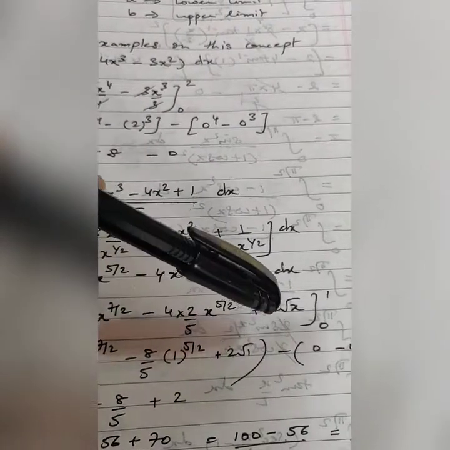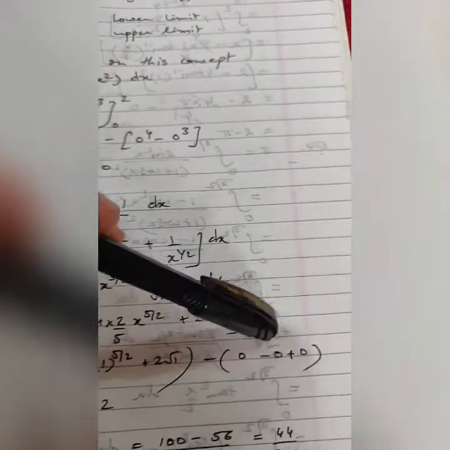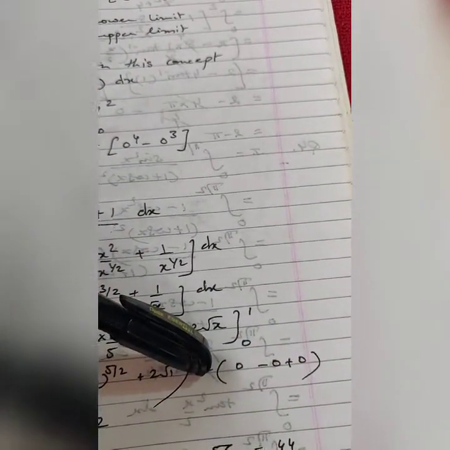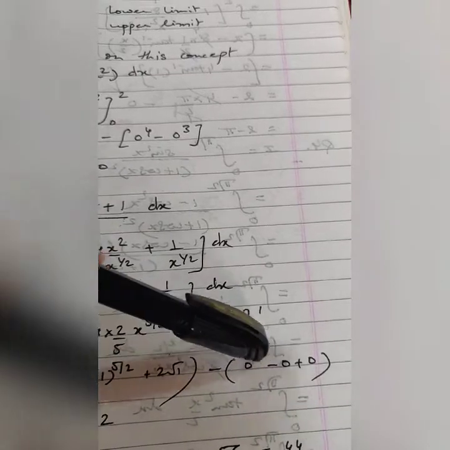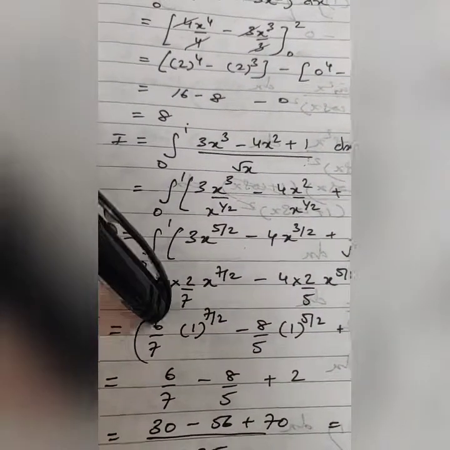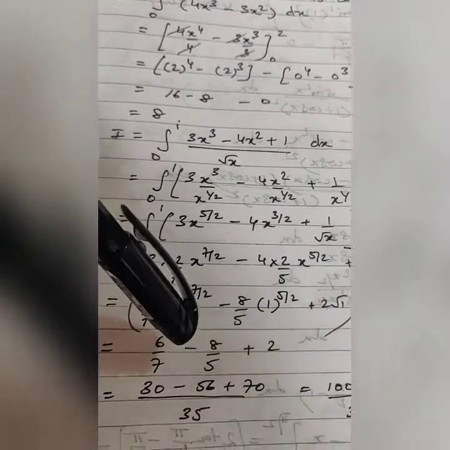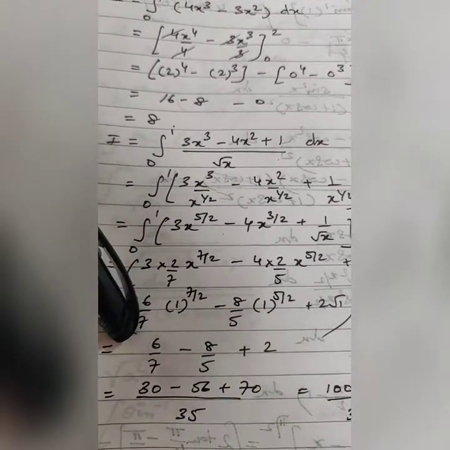1 plus 2 into 1, and minus, when you put 0 everywhere in place of x, they are all going to make it 0. So this is not even considered, that will just become 0. So what are we left with? We are left with 6 by 7 minus 8 by 5 plus 2. Now here is where your school level arithmetic comes in handy.